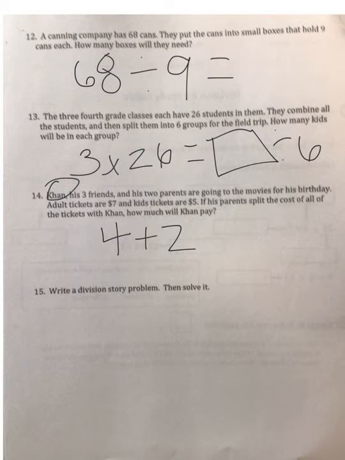So 4 kids, Khan is a kid, and they're $5 each, and 2 adults, $7 each. So you're going to have to figure out what that cost is going to be, and then add that together. And then you're going to divide it by 2, because his parents count as 1 person.